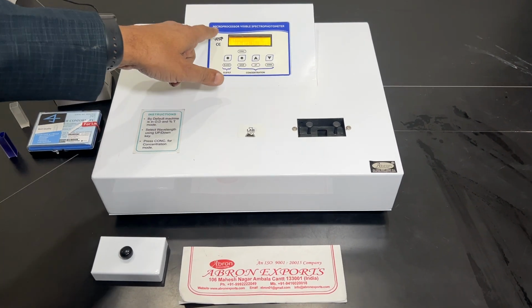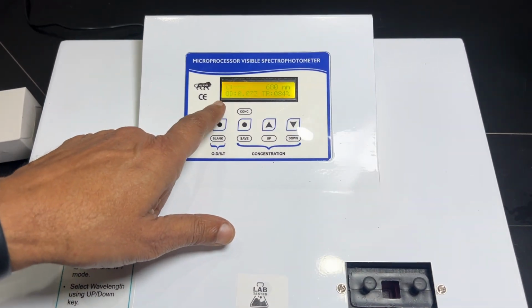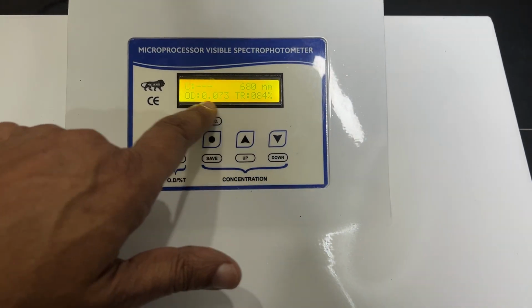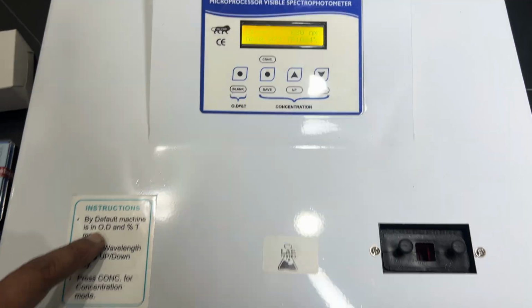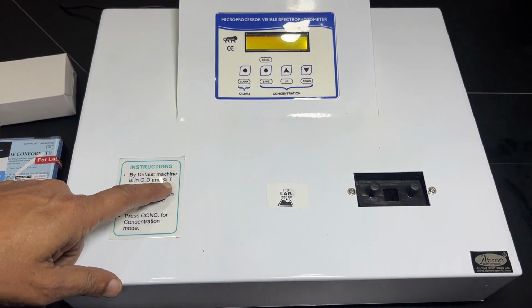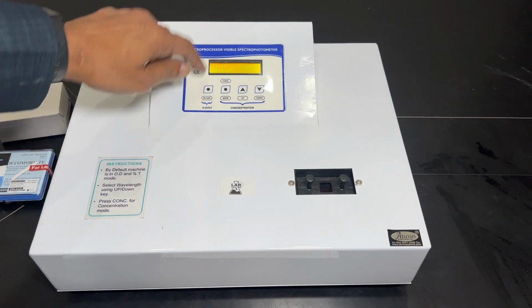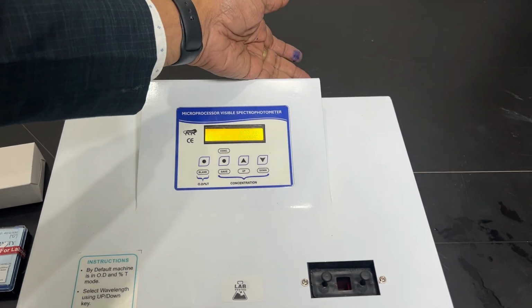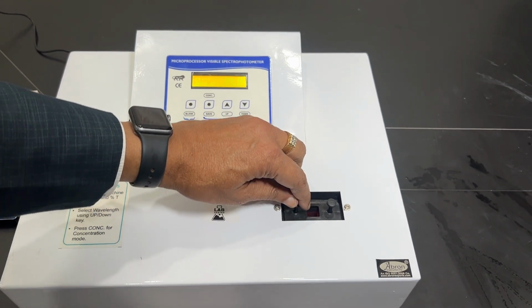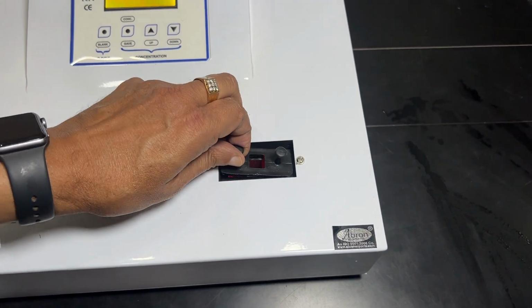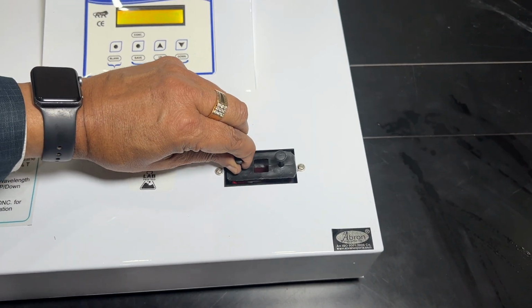So this is a digital spectrophotometer with an LCD display showing OD, percentage of transmission, where OD is optical density. Here we have the optical density and transmission as a standard mode. If you start the instrument, it has a power supply on the back side. Here we have the cuvette holder where we can put the 10 mm cuvettes, and here we can put the 50 mm cuvette. It's a dual size instrument.